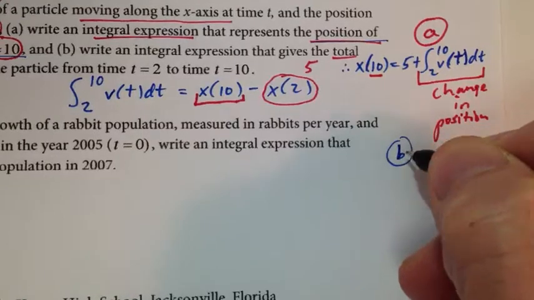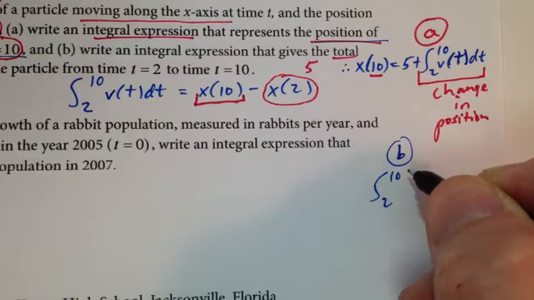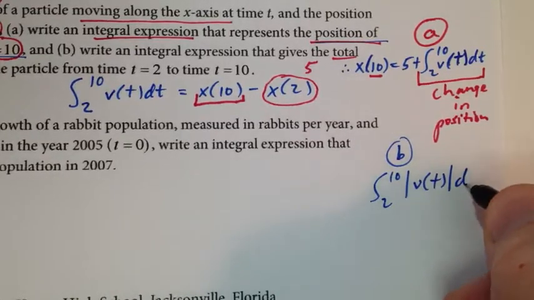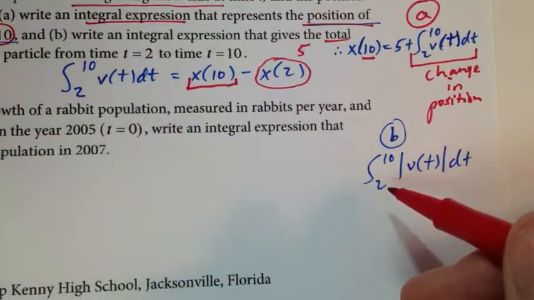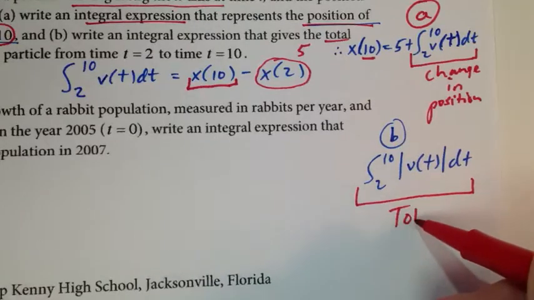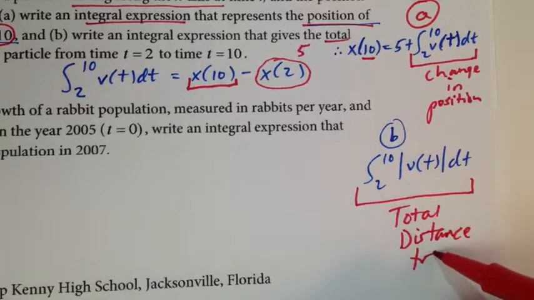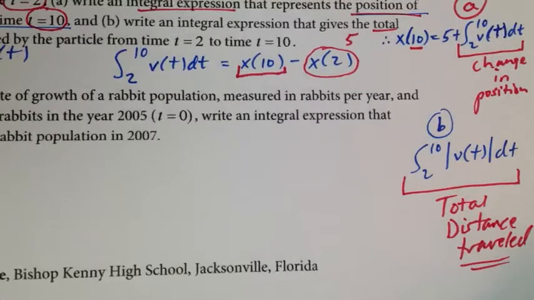Because we have talked a little bit about it, but total distance traveled would be the integral from 2 to 10 of the absolute value of v of t dt. So when you integrate the absolute value of v of t, then you have found the total distance traveled. Okay, can't tell you how often that happens. It happens a lot. You see that stuff a lot.